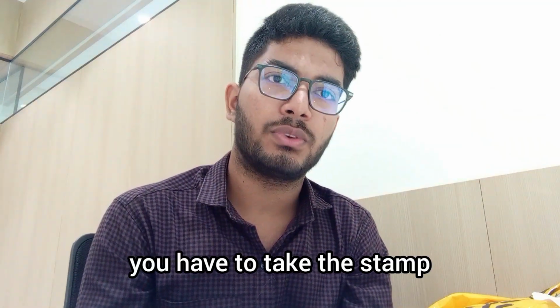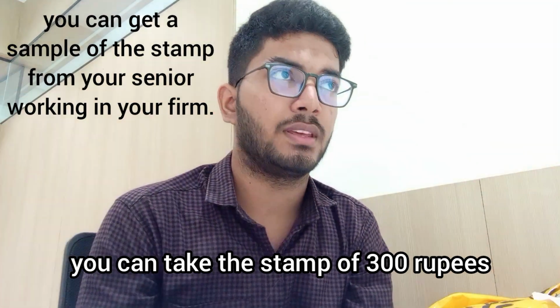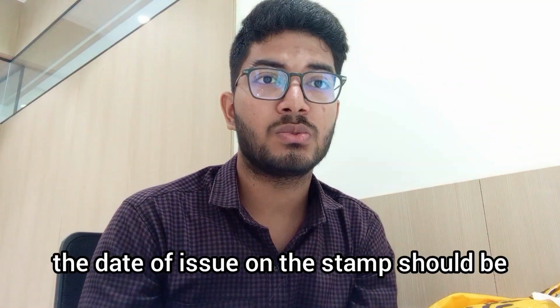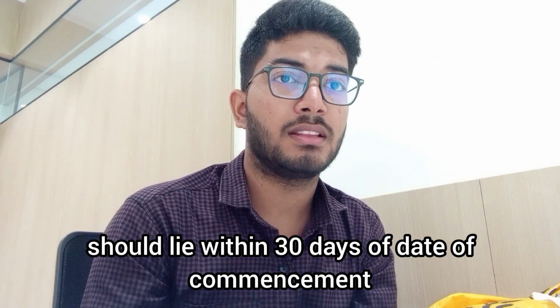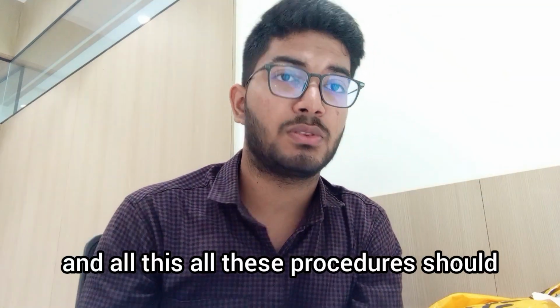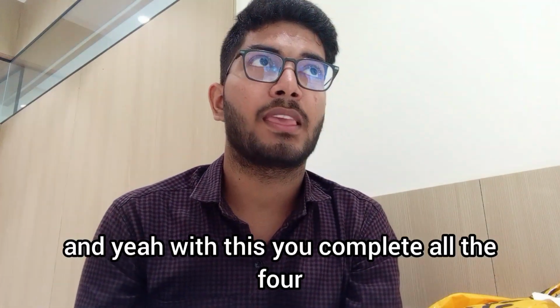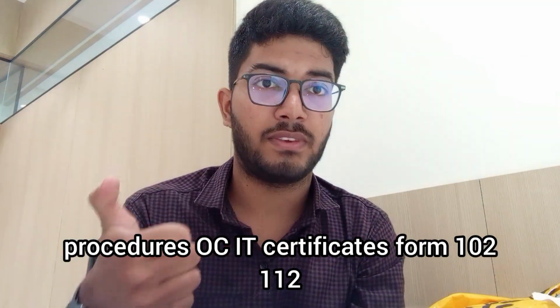And in the last you have to take the stamp. You can take the stamp of 300 rupees. Within 30 days of starting the articleship, the issue date on the stamp should lie within 30 days of the date of commencement of the articleship, and all these procedures should be completed within the 30 days itself. And yeah, with this you complete all the 4 procedures: OCIT certificates, Form 102, 1112 if applicable, and 103.